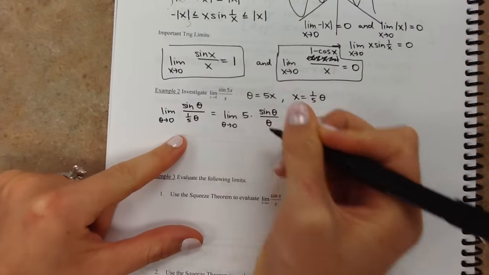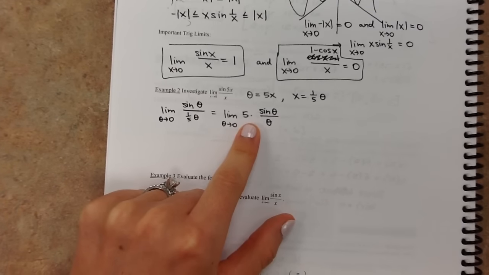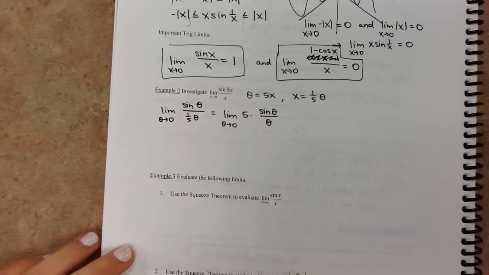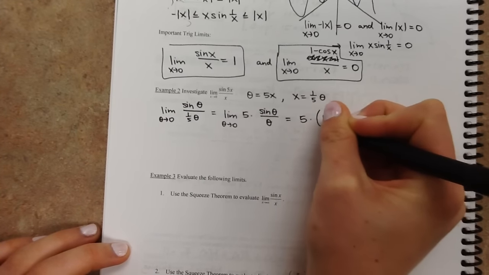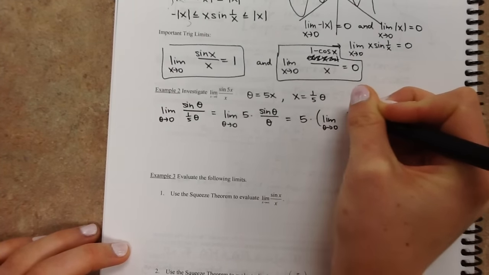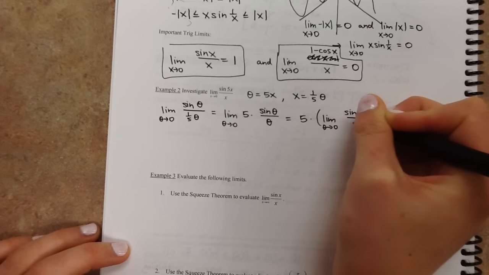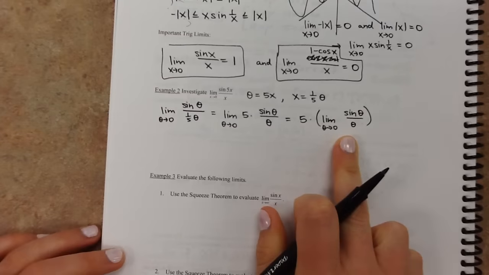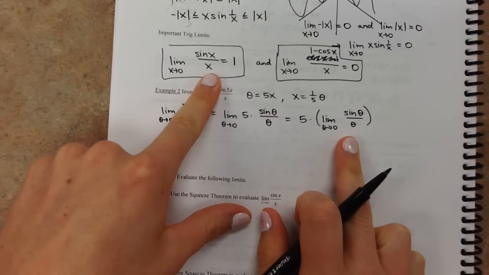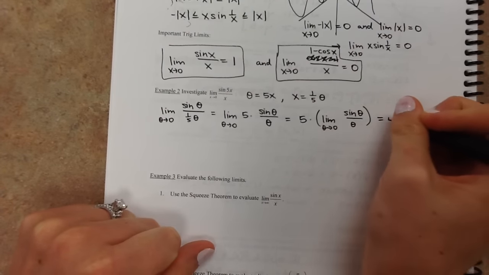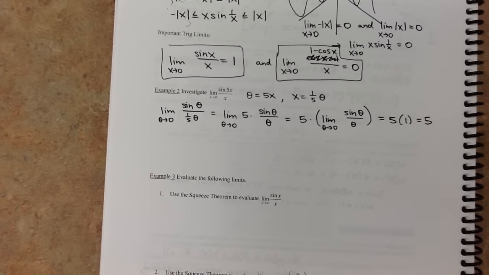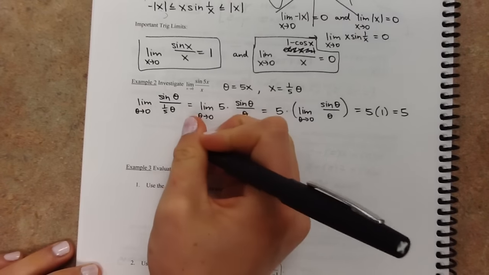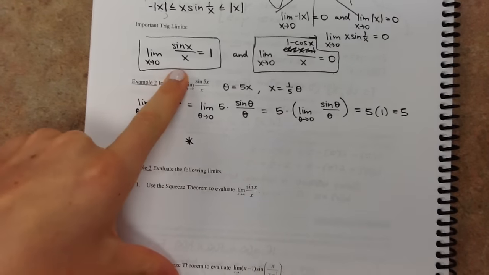Then we have this other limit property that we learned a couple lessons ago: if you're multiplying by a constant, you can just move the constant out front and then worry about what the limit is. So move the 5 out front, and then we can do this whole limit inside. The part in parentheses looks exactly like this, so we've got a 5 on the outside, and I know that limit is going to be 1. So I get 5.